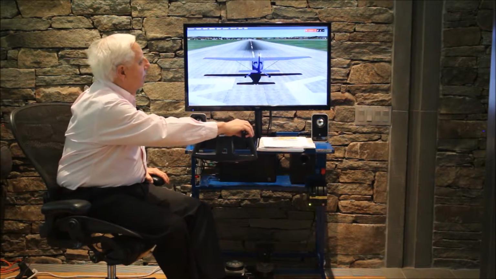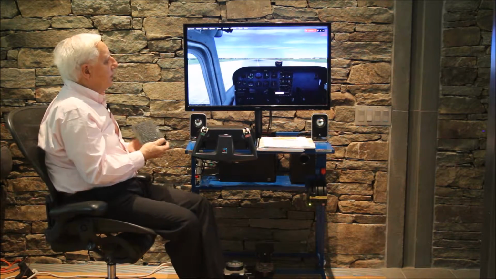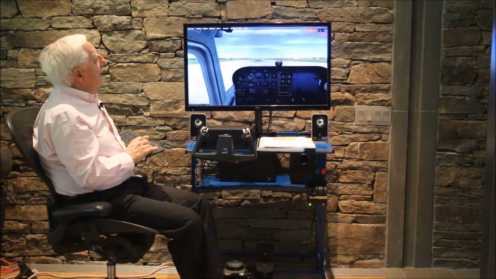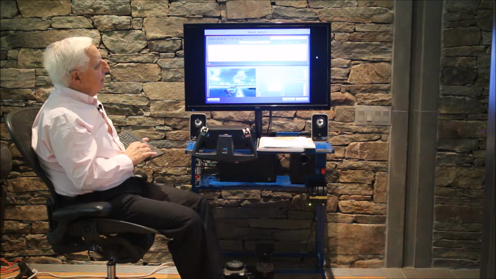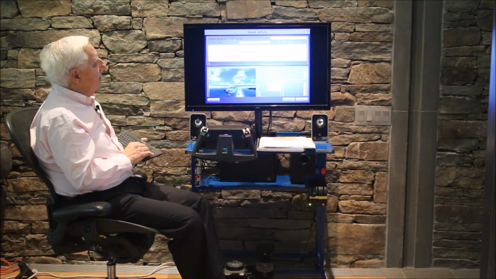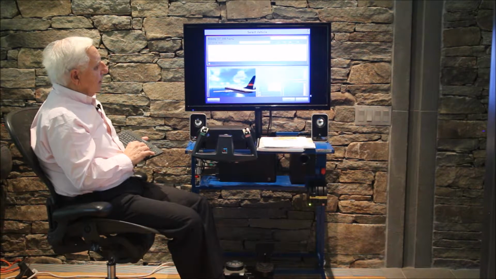And what I'm going to do now is change airplanes to go into a small business jet. So we go up to Vehicle, select Vehicle, and you'll see that there's a large list of airplanes in here. I'm going to scroll up the list, and I'm going to select the Boeing 737, and I'm going to select OK.